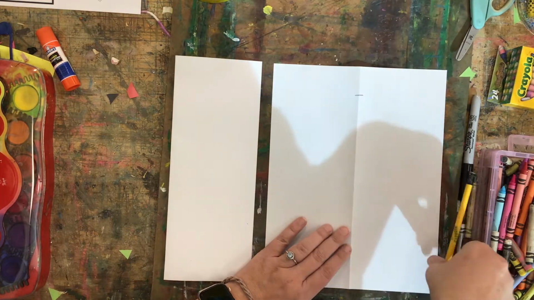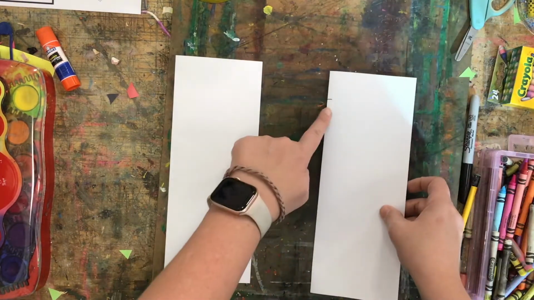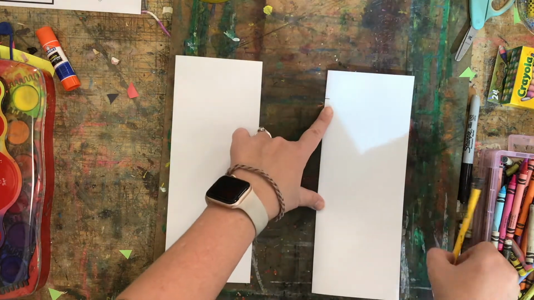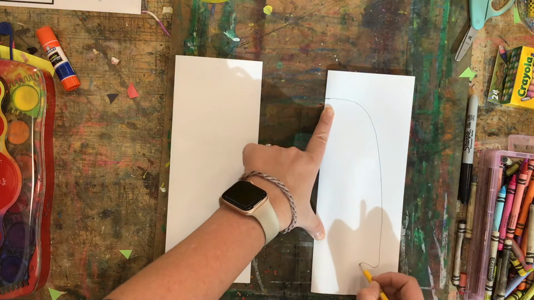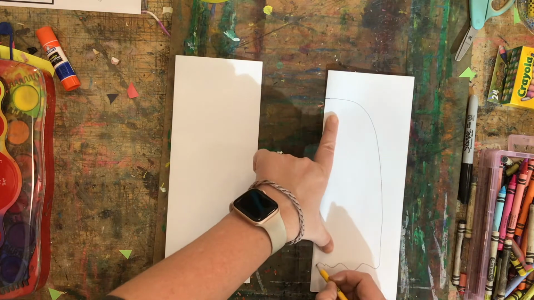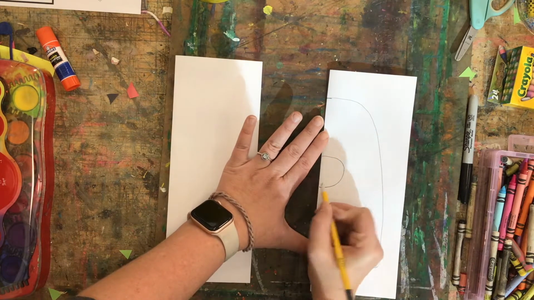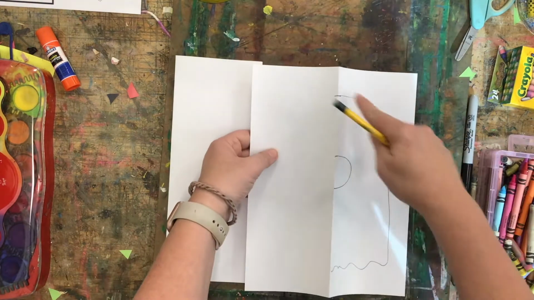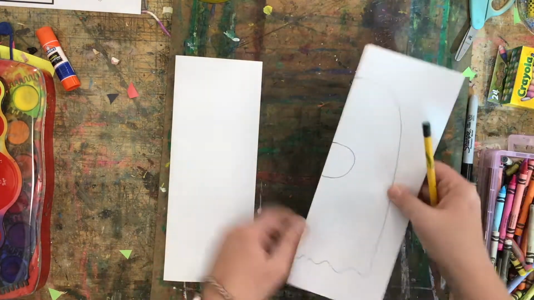Draw a little line at the top. And then I'm going to fold it back so that I can see that line and it is on the fold. And then I'm going to curve down and do a little wiggle. And then I'm going to draw an opening for my ghost's mouth. And all of that is on the fold. So I can see half of my ghost on my line of symmetry. And then I'll put this to the side for a second.